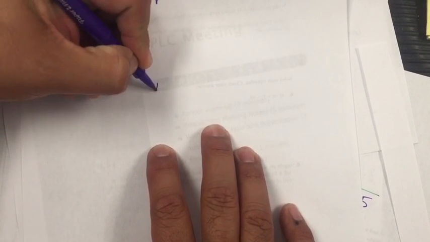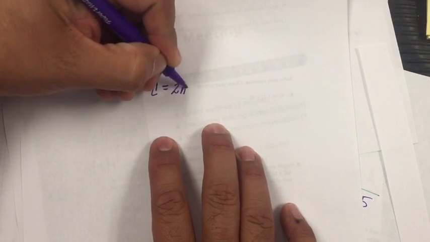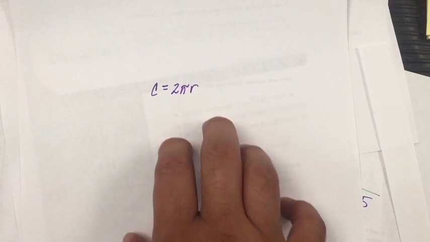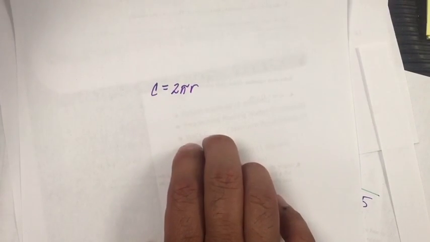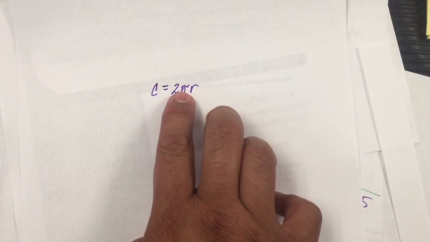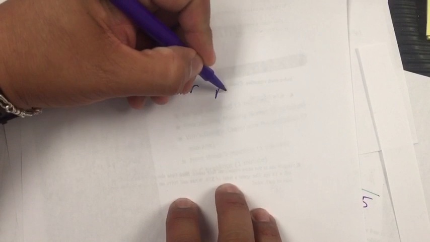Another one that you might have seen before. Let's do this one. What formula is that? That's a pi symbol. Circumference. Circumference is equal to 2 pi r. So that's a circumference formula. But let's make it a radius formula. So let's get r by itself.